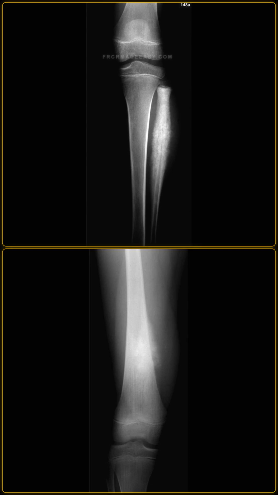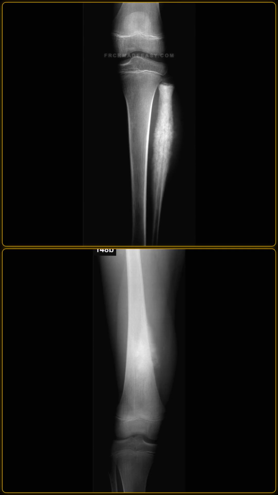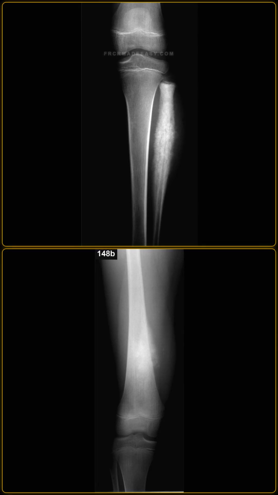I'm showing you a comparison knee radiograph. Describe its findings and the diagnosis. The comparison anteroposterior radiograph of the knee in a 12-year-old child shows an aggressive, dense sclerotic lesion in the distal femoral metadiaphysis.